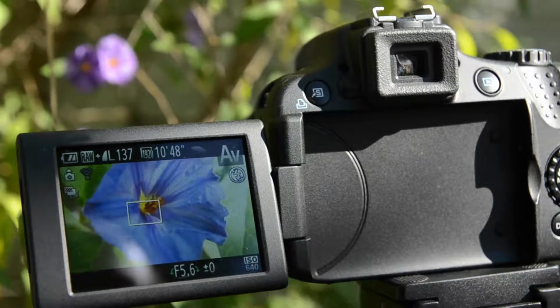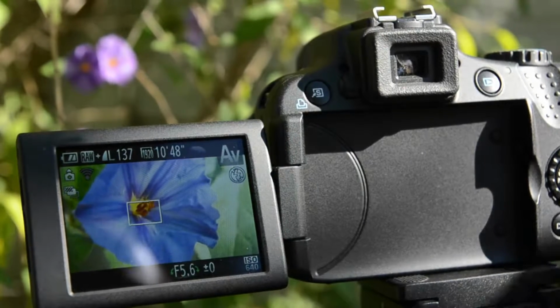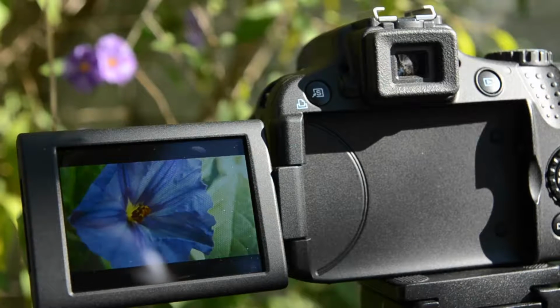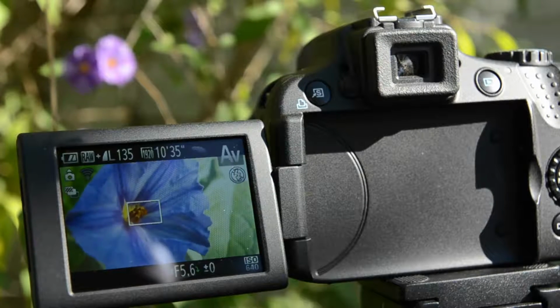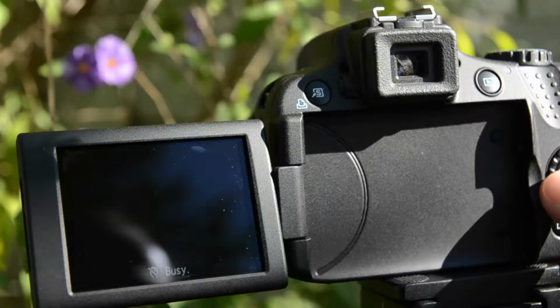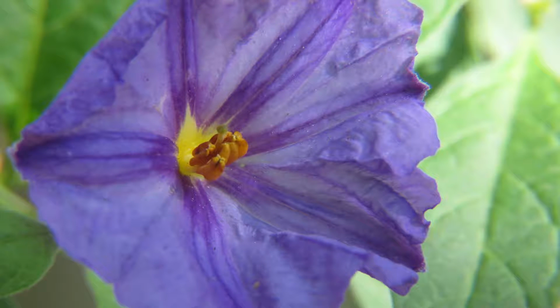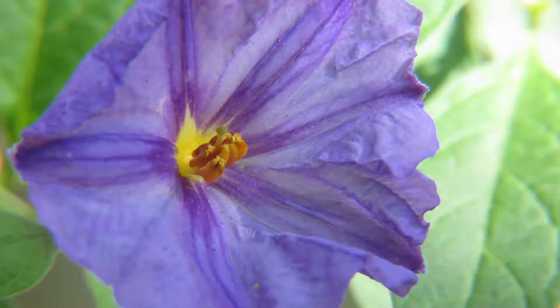The wind is blowing a little. I just have to recompose a little. Okay, I'm going to focus. I'm going to shoot. You can see it takes the 3 images. Okay, so there we have +1/3 of a stop overexposed. Here we have -1/3 of a stop underexposed. And here we've got the perfect exposure.